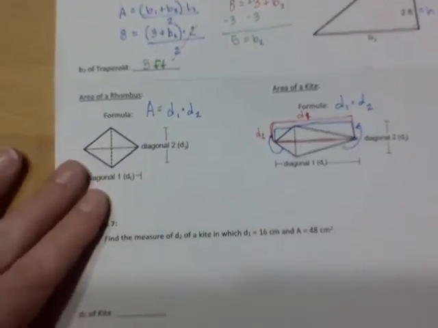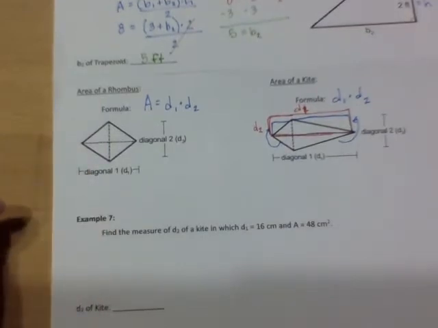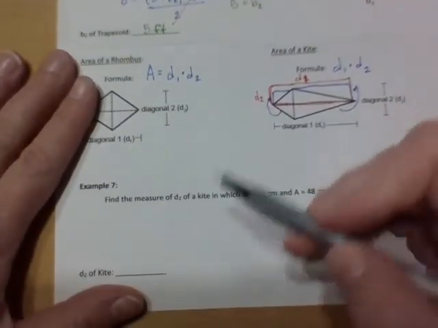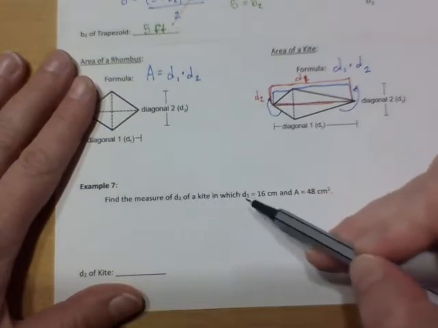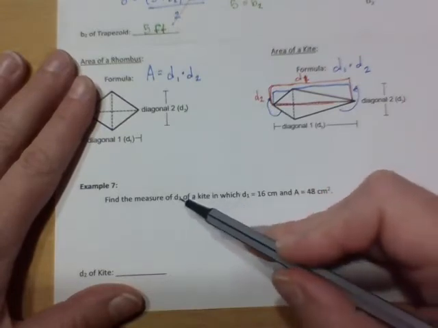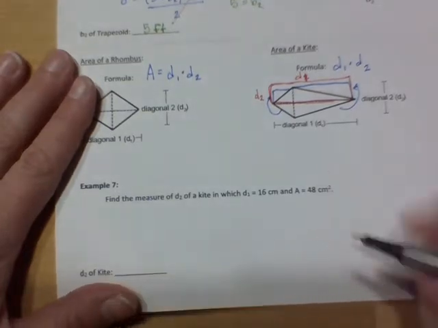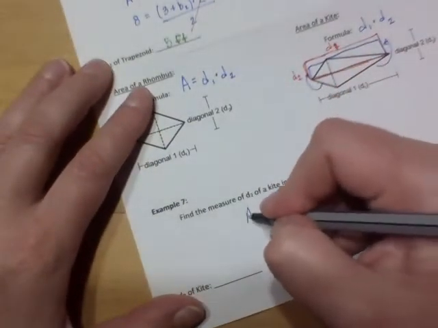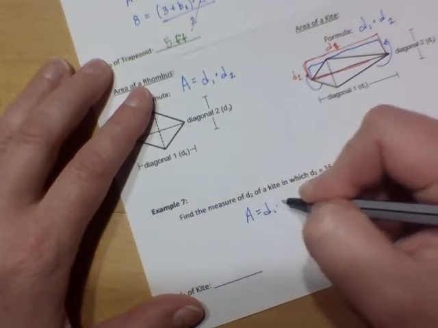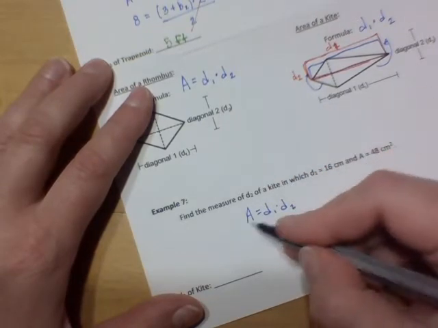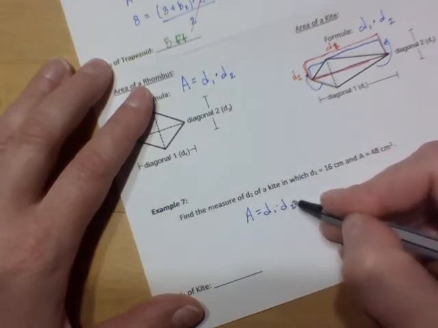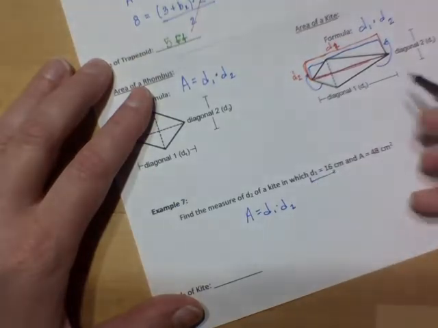So in number 7, what we are given here is that the measure of D2, so the second diagonal, is what we want to find. And we're given that the first diagonal is 16 and the area is 48. So the area of your kite is going to come from diagonal 1 times diagonal 2. But remember, diagonal 1 was 16 and the area was 48.